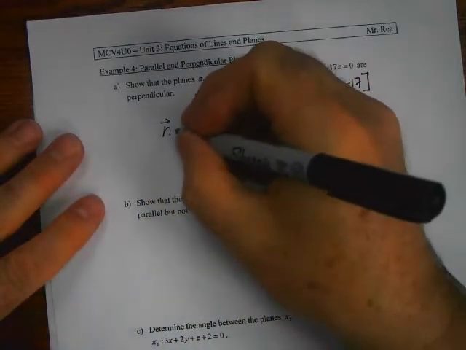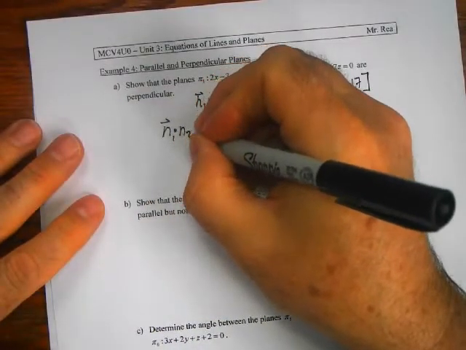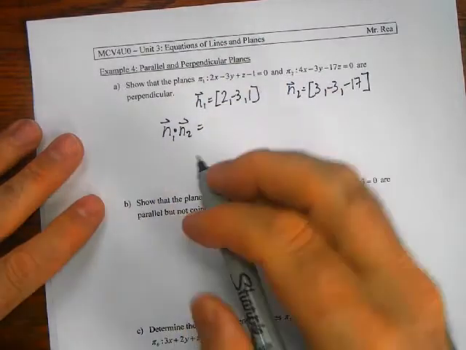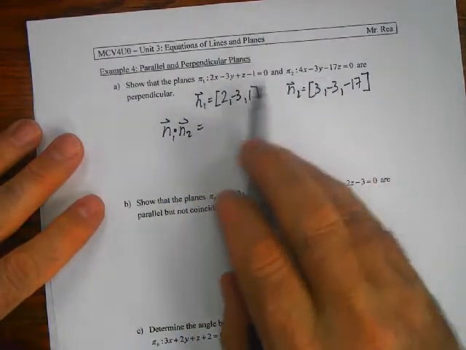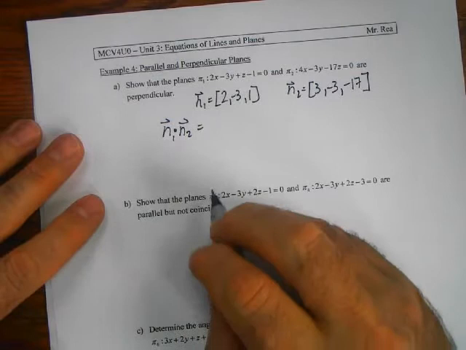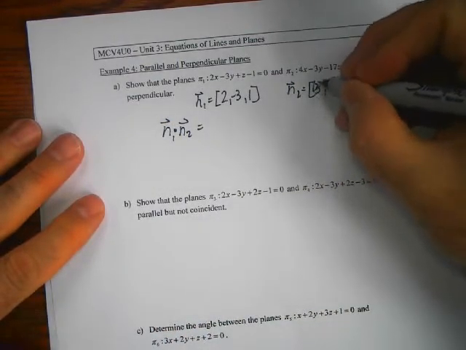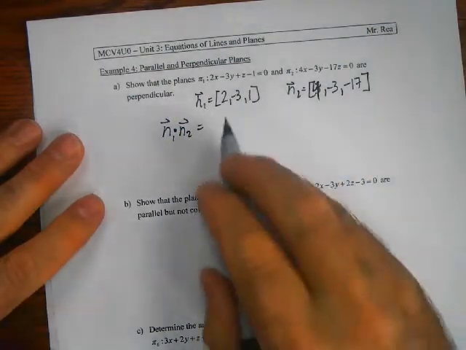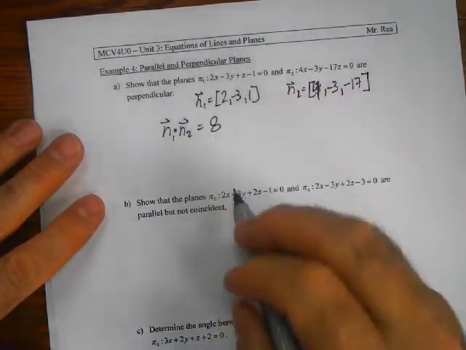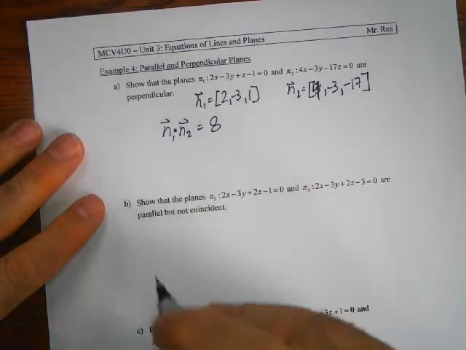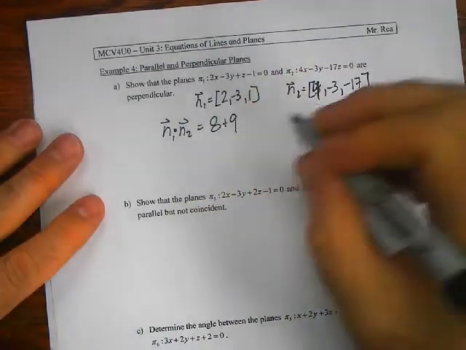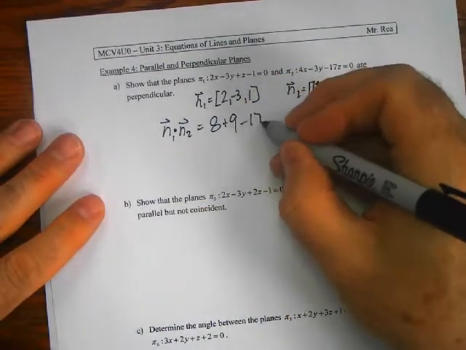So N1 dot N2, that's just multiplying and adding them together. Sorry, I got the wrong number here. That should be a 4. So 2 times 4 is 8. Negative 3 times negative 3, positive 9. And 1 times negative 17, negative 17.